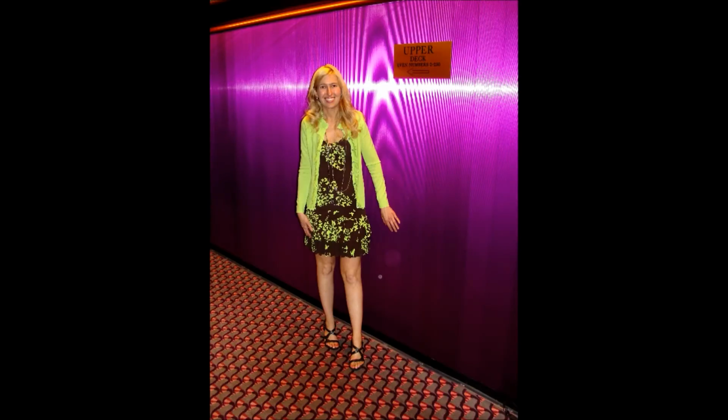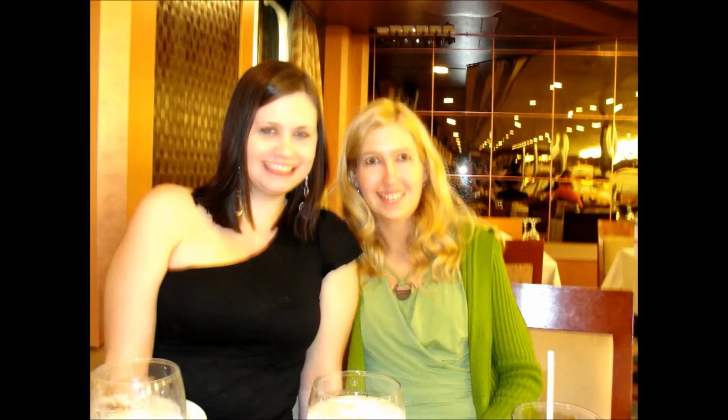She wore this little strappy dress with a little green cardigan. It was cute. And then here's me and Liz on a more casual night. We just wore little sundresses and cardigans because we were kind of cold. Here's another casual night. I just wore a top and maybe a skirt. And then here's Karen and Wendy on a more casual night.